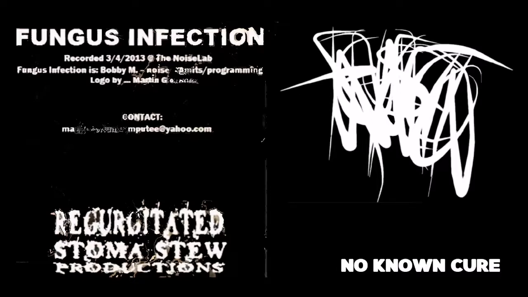Lesions start out as red scaling patches and then grow outwardly in a centrifugal pattern with central clearing developing, and this produces a ring-like appearance. The border of these ring-like lesions displays redness, scaling, and sometimes pustules. Heat and humidity tend to favor growth of the fungus.